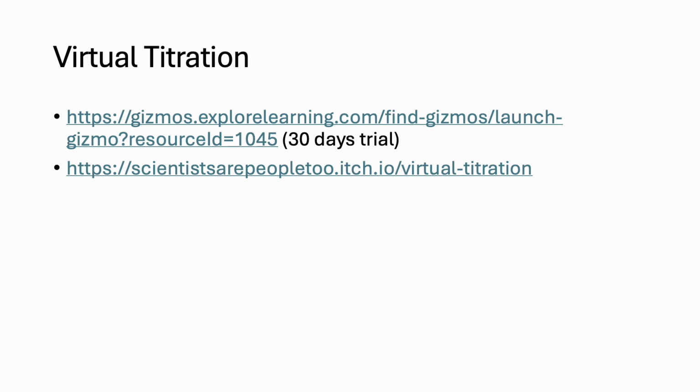Okay, you can find virtual titration for your practice within these two links. The first is Gizmos, but you need to register, and it has a 30-day trial. The second one is free, but you need to try it by yourself. It's a bit complicated.